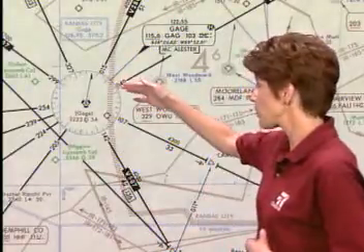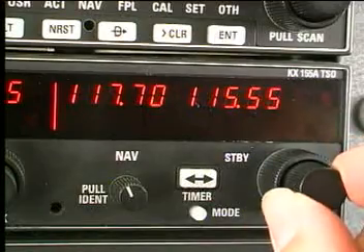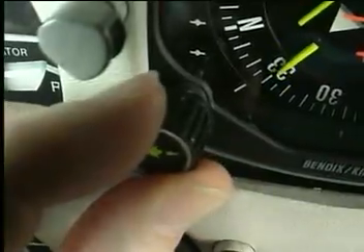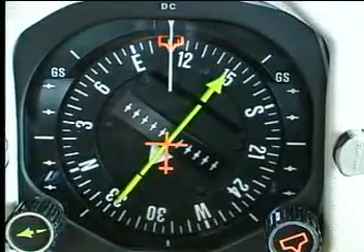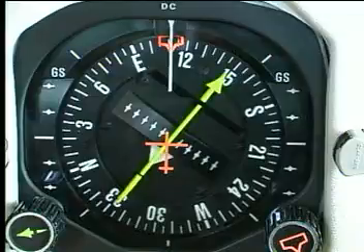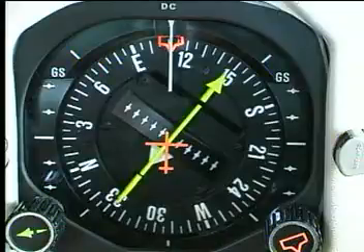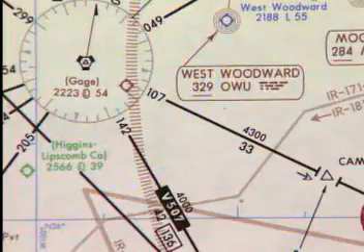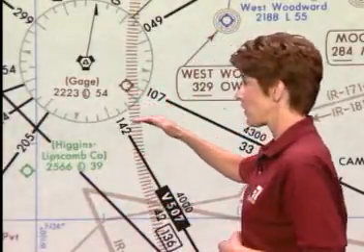But before you can join Victor 507, you need to know where you are in relation to the Gauge Vortac. So first, you tune and identify the Gauge Vortac, and then you rotate the HSI course knob to center the needle. When the needle centers, the course arrow is on 147 and the to-from indicator is on the opposite side from the head of the needle, which tells you that a 147-degree course would take you away from the Vortac. This means you're on the 147 radial, and that's southeast of Gauge.